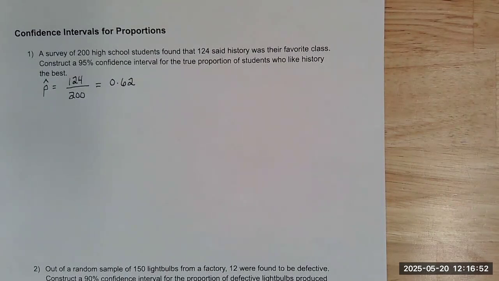So they only surveyed 200 high school students. If they surveyed all the high school students, we might come up with a different percentage. So what they're saying is, we'd like to come up with a confidence interval for high school students in general, for the full population of high school students: how many of them would say history was their favorite subject? So not just from our sample, but from the true population. We can't come up with the exact answer, but we can be 95% confident if we follow our procedure for setting up the confidence interval.